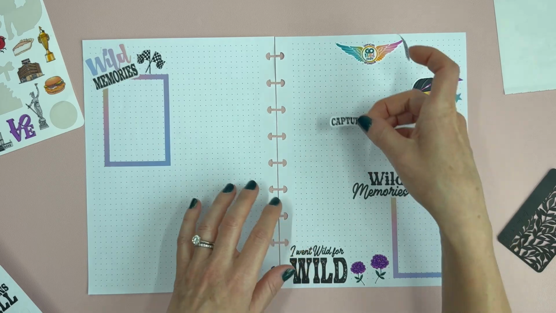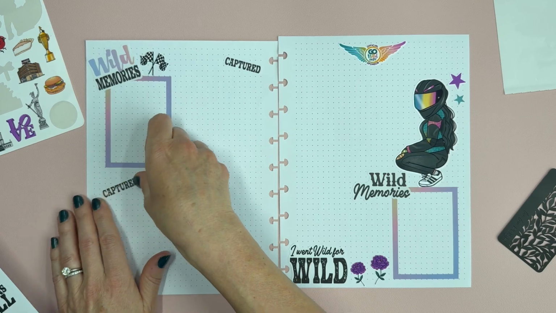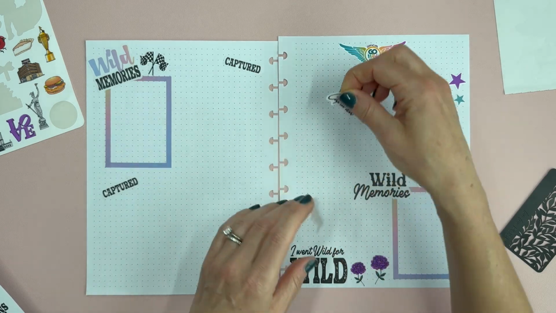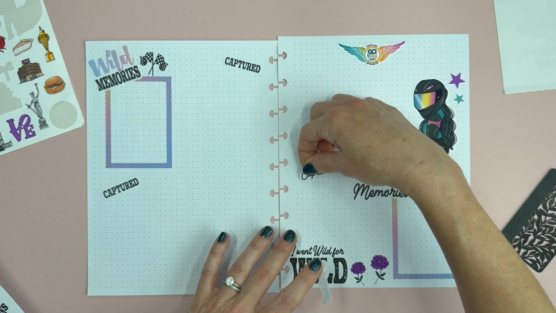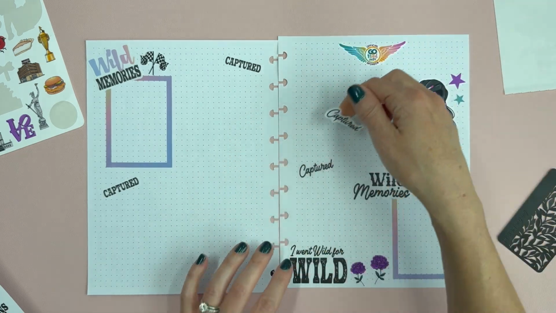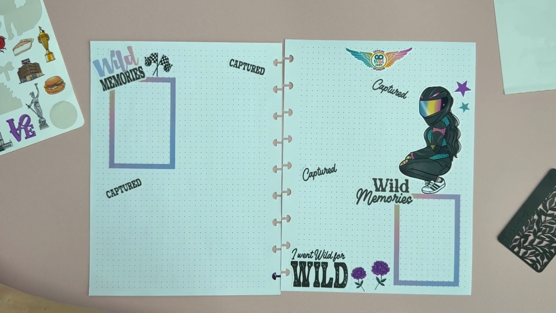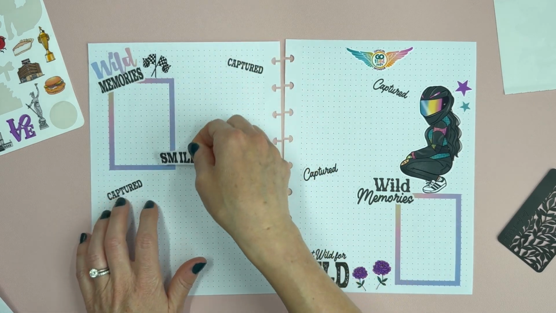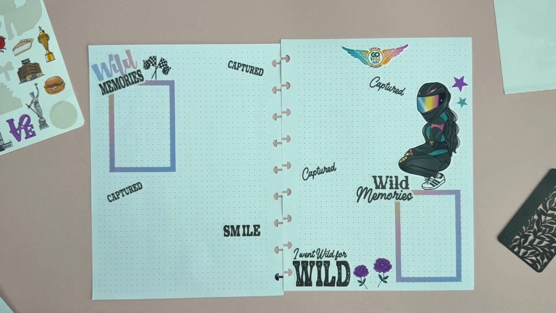So I can just kind of put them around the spread and then just sort of put photos underneath them. Do another one here. And maybe one there. Have one that says smile. Let's put that down here. We can put a picture.